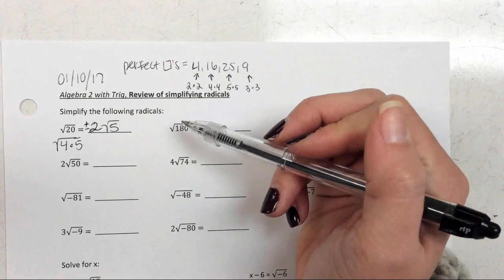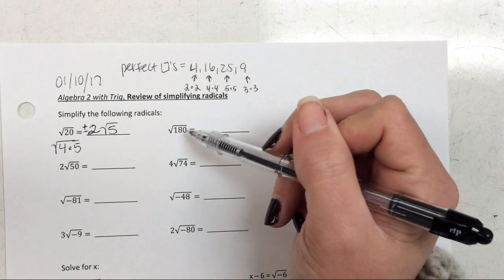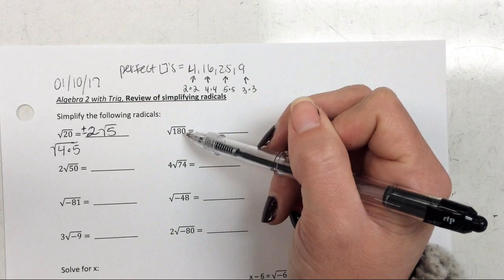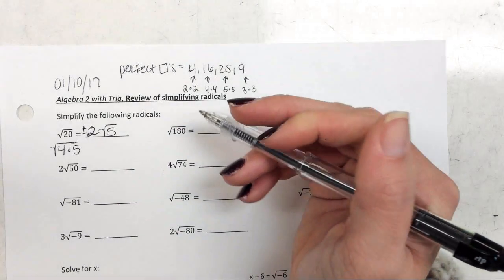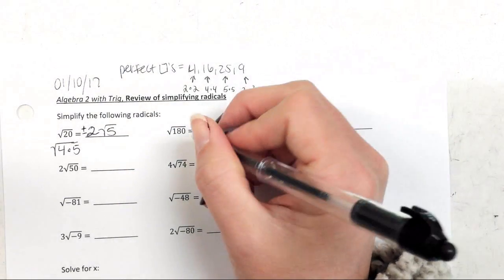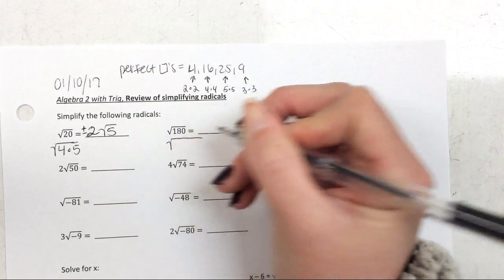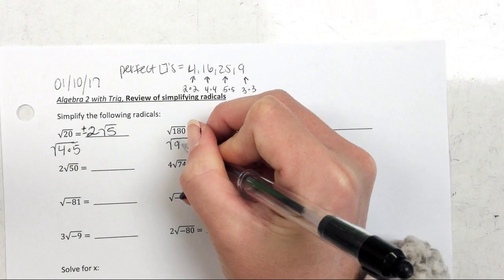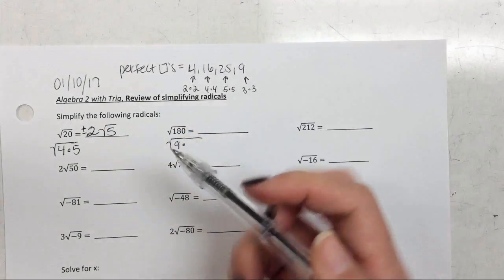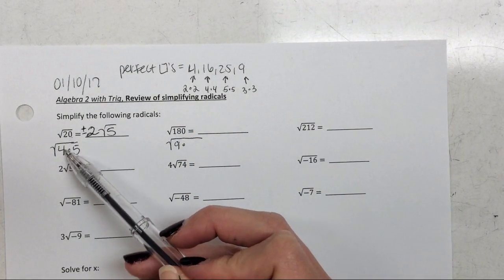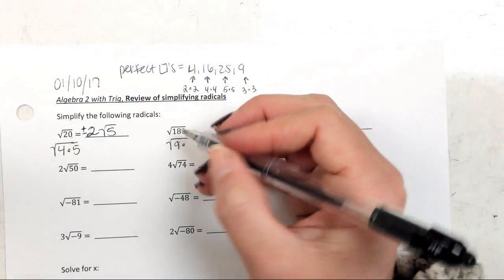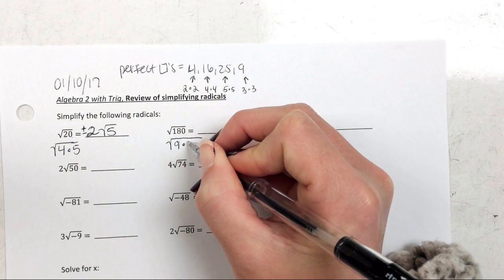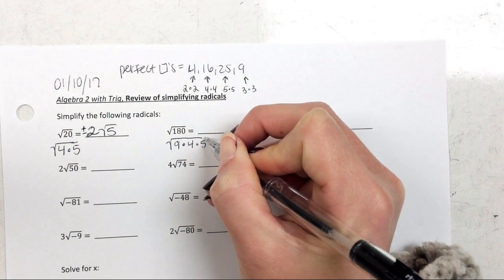Okay, so for the next one, square root of 180, we think of perfect squares that can go into 180. And I know that 9 can go into 180, right? So 9 times 20 would be 180. But then we know that, again, 20 has a perfect square root of 4. So we could rewrite 180 as 9 times 4 times 5.